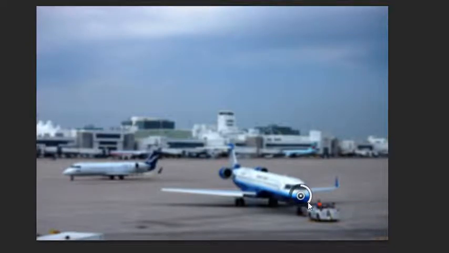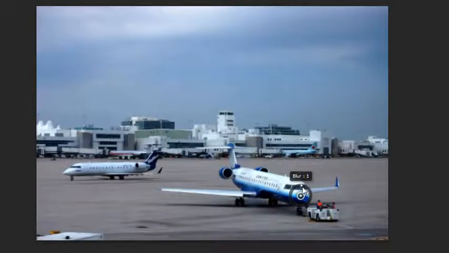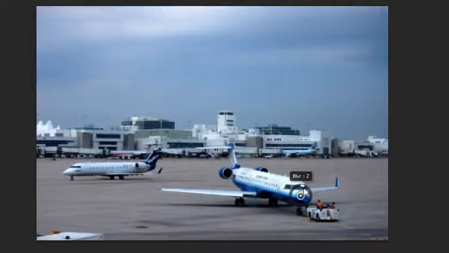You can adjust the amount of focus by clicking on this white-black marker here. Dragging upwards will reduce the blur. Dragging downwards and around clockwise will increase the blur. So in this case, I want to make sure the nose of this airplane stays nice and sharp.